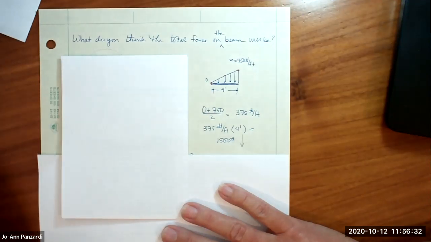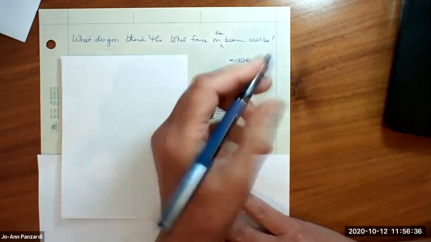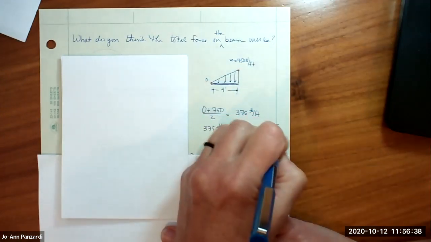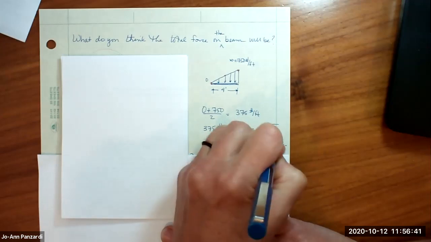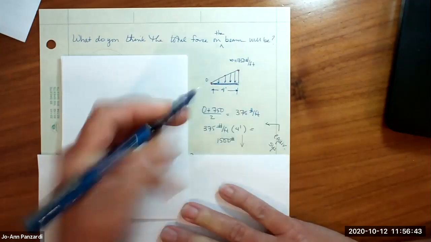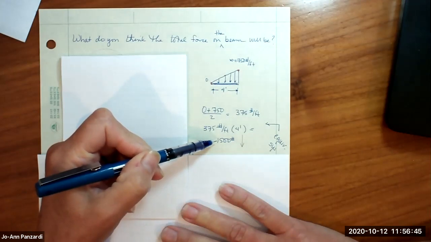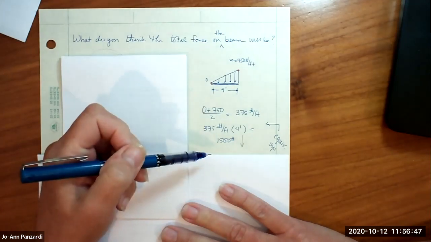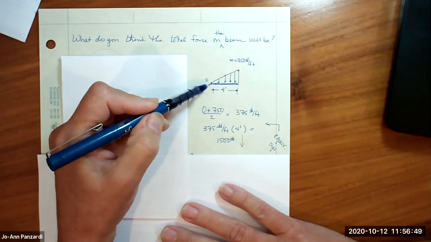Now, if we wanted to come up with an equivalent system, where would I want to put that 1,500 pounds? And I'm measuring from the left.